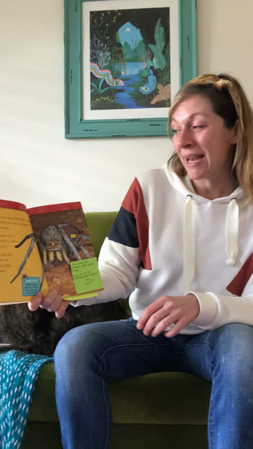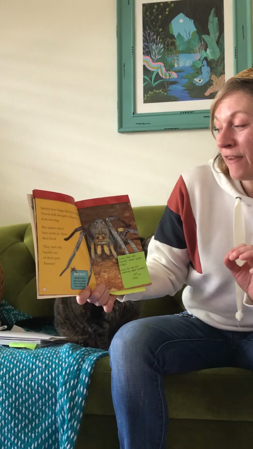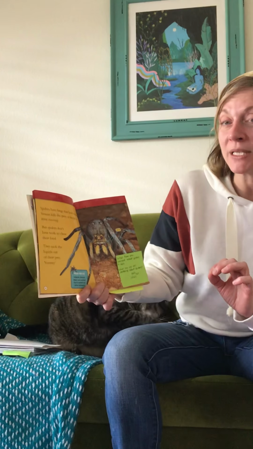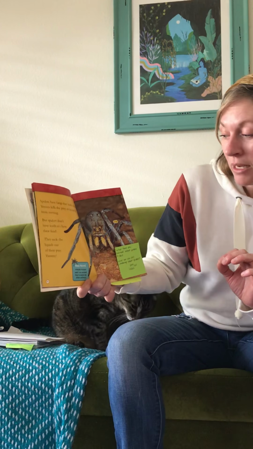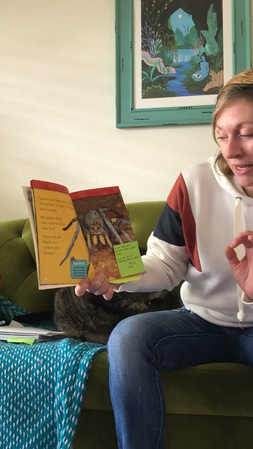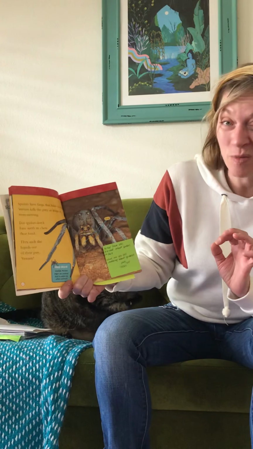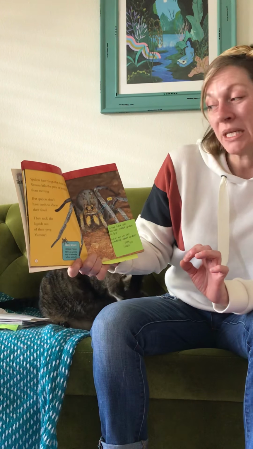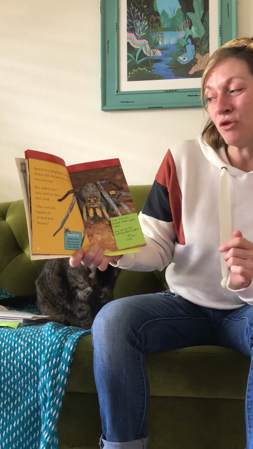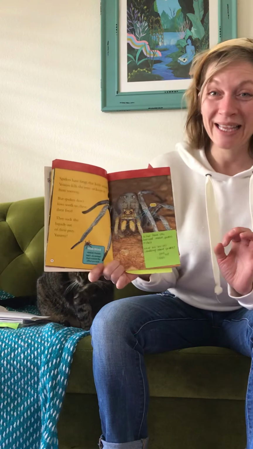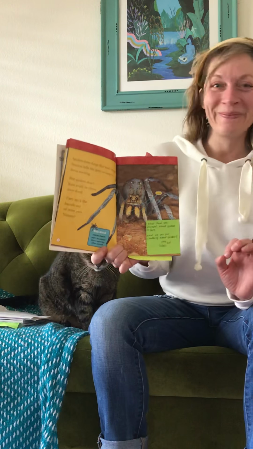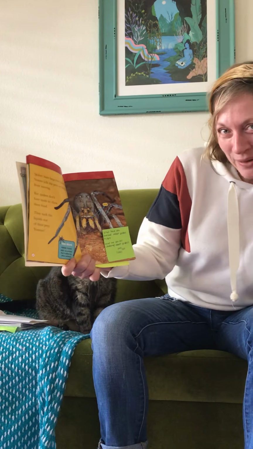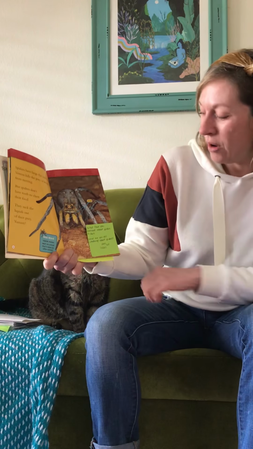Spiders have fangs that hold venom. Venom kills the prey or keeps it from moving. Now, venom is poison, friends, and prey is an animal that is eaten by other animals. But spiders don't have teeth to chew their food. They suck liquids out of their prey. Yummy. Friends, what have you learned about spiders so far?